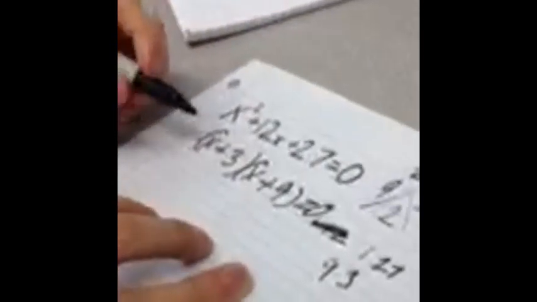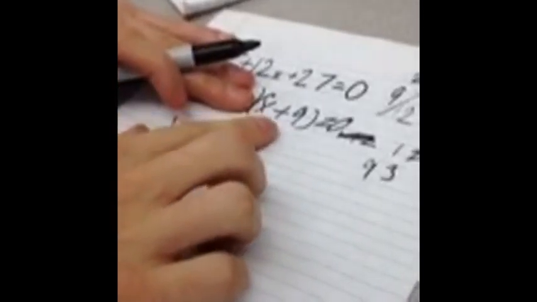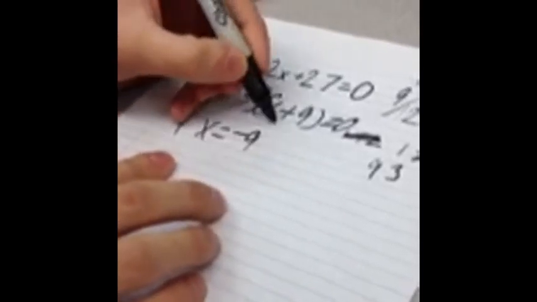And that equals 0. Pause it. We factor this because we want to get both of these equal to 0. For instance, we'll just take the first one. X plus 9 equals 0. How do we get that equal to x? You subtract the 9. So then it would be x equals negative 9 because you're subtracting the 9.